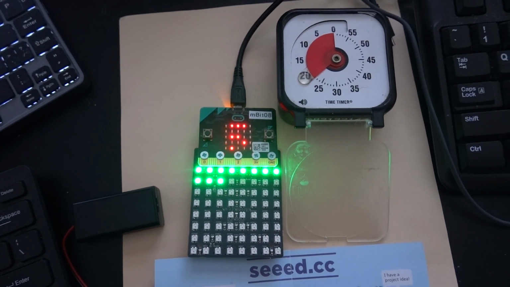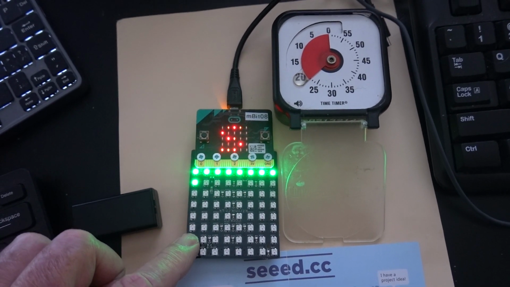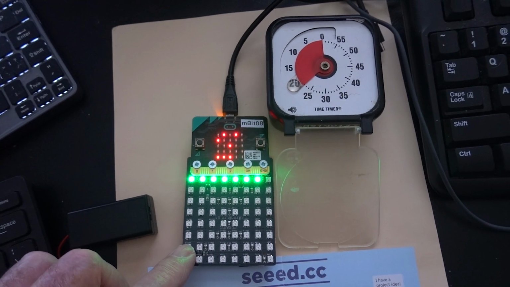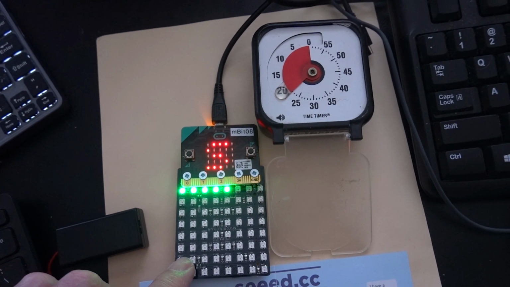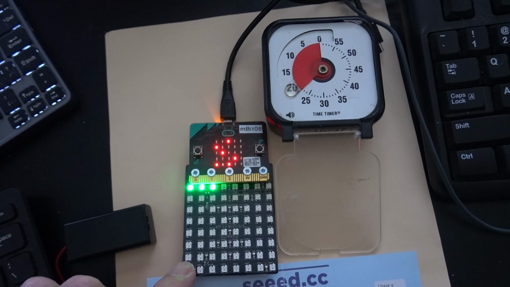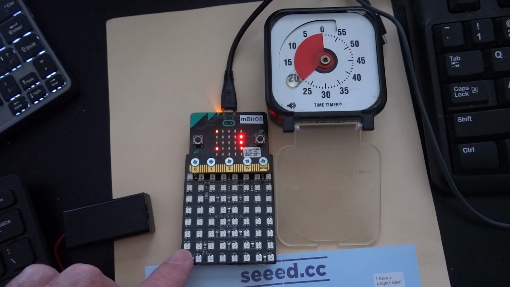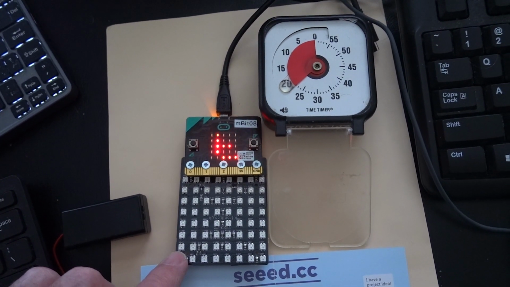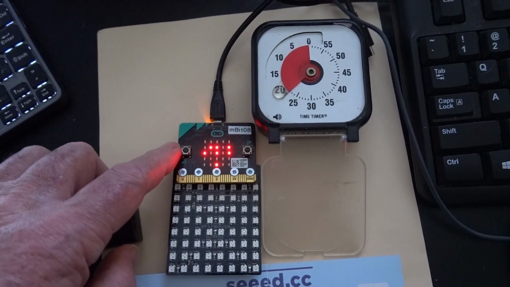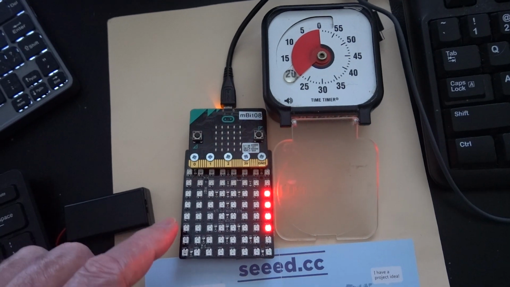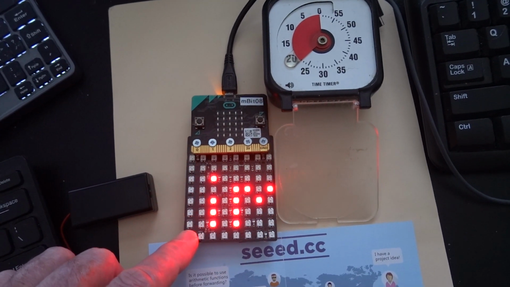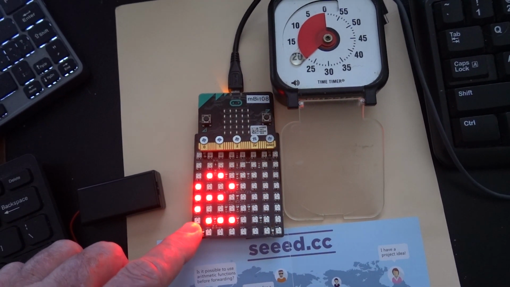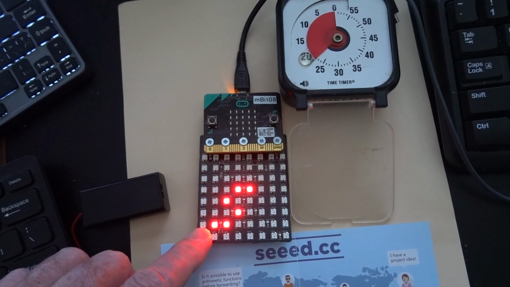and it's counting down. The display is a tile LED matrix from Kitronik, and it bolts on to the microbit computer on the top. So you can get any color you want, and it's an 8 by 8 array.